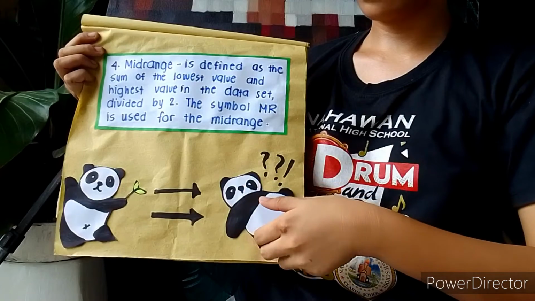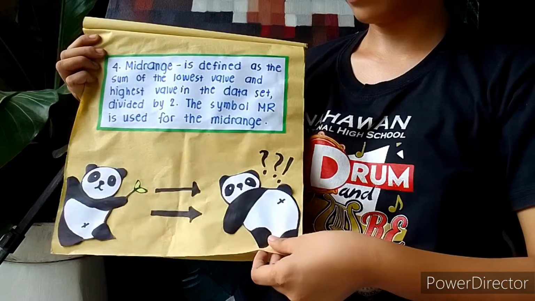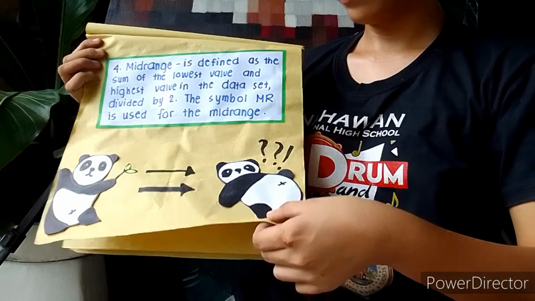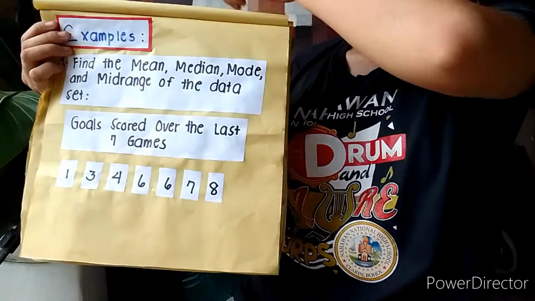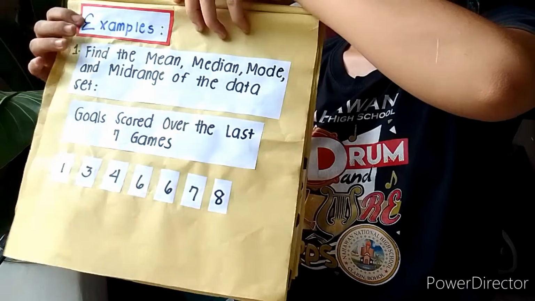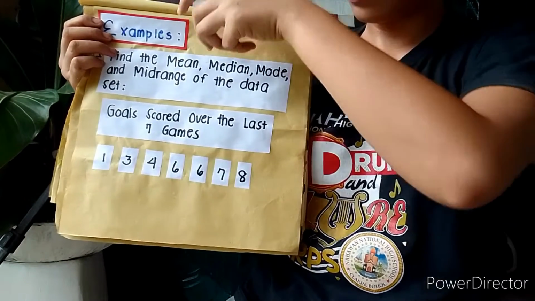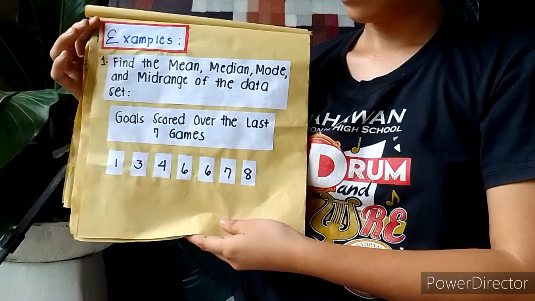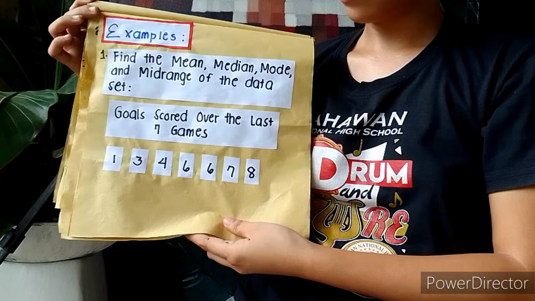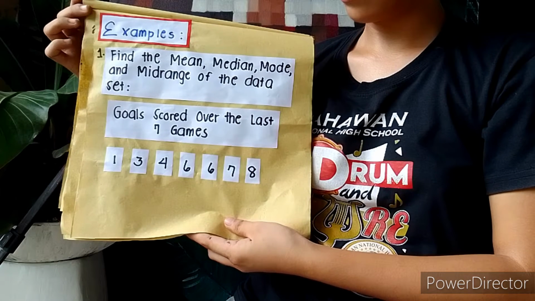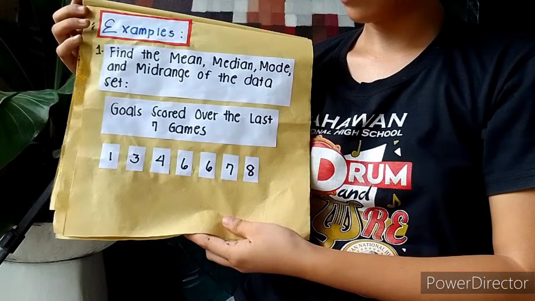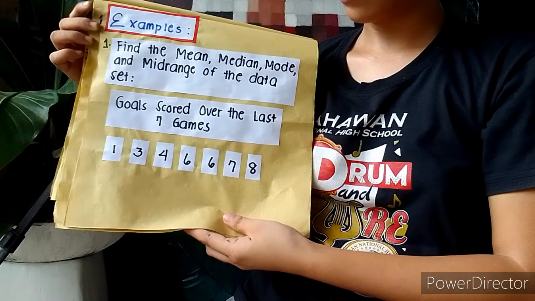So we have here two examples on how to get the mean, median, mode, and the mid-range of the data set. Number 1. Find the mean, median, mode, and the mid-range of the data set. Goals scored over the last 7 games. The values are 1, 3, 4, 6, 6, 7, and 8.